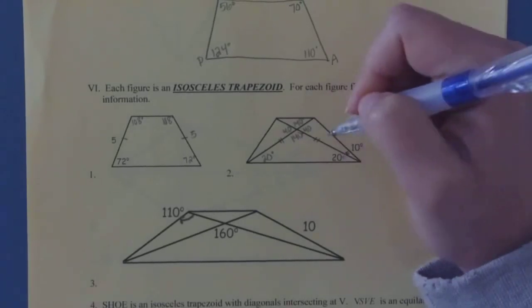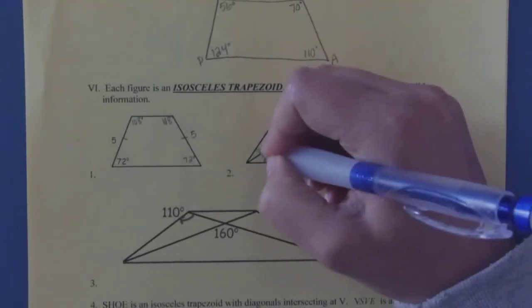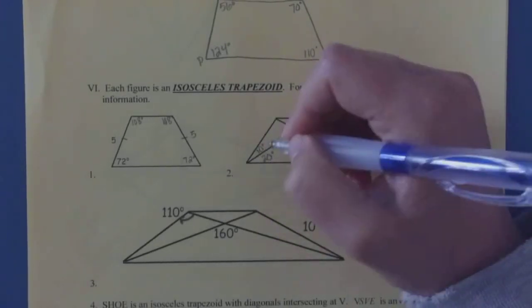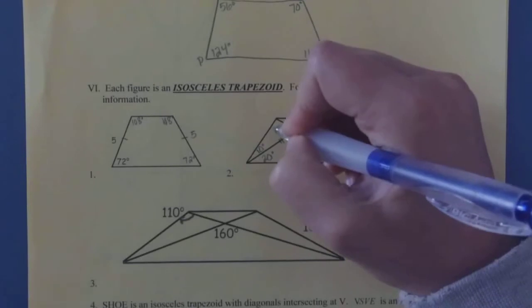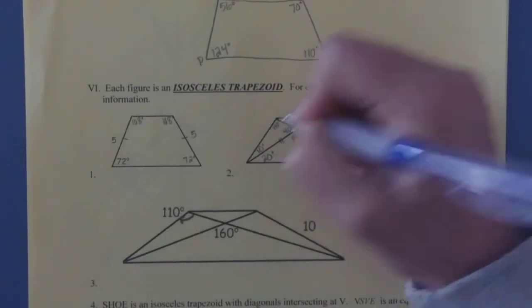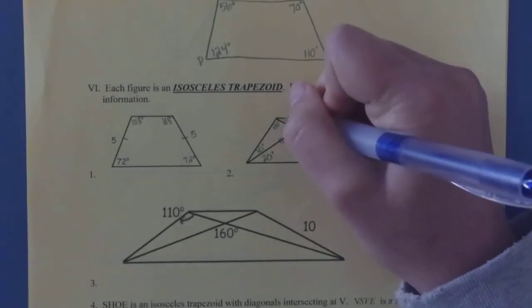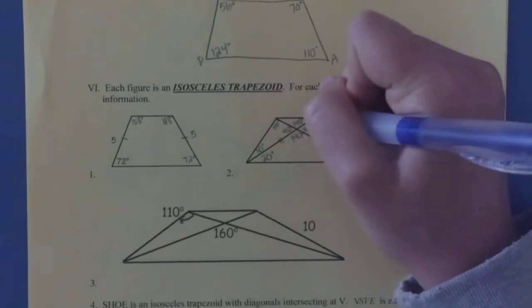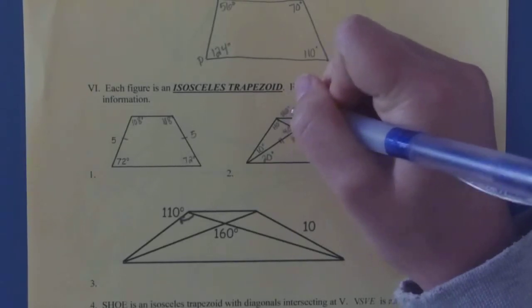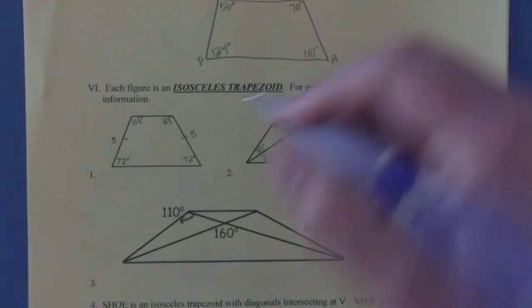So these two triangles here are congruent, so this is also 10 degrees. And then 10 plus 40 is 50, meaning this is 130. So these two little tiny angles here are both going to be 20 degrees. I'll just fill that in there.